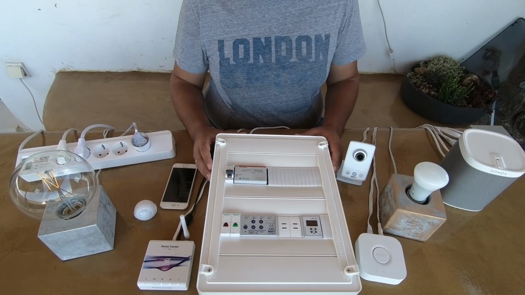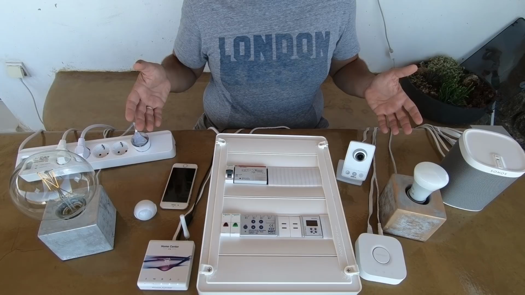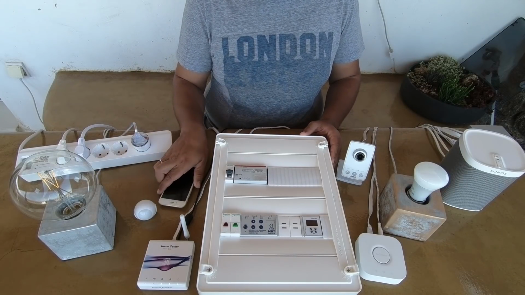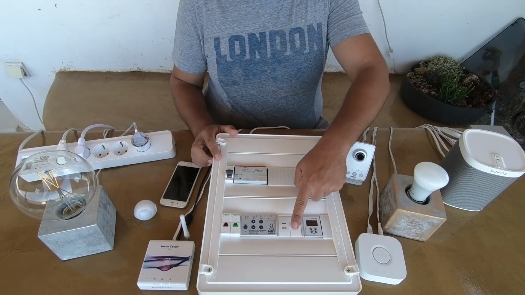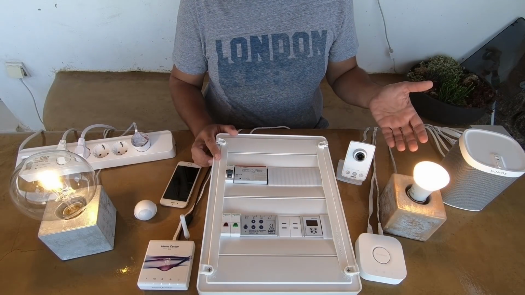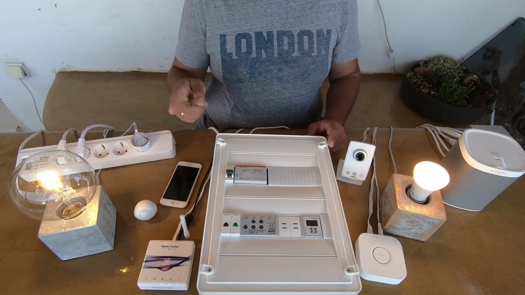In this episode, you will learn how to control your smart devices using one mobile application, and how to use a KNX switch in order to control Philips Hue lights and Fibaro Smart Plug. So, stay tuned.